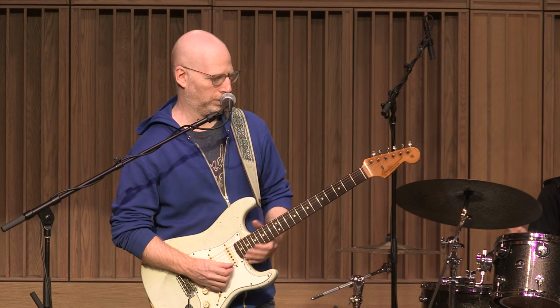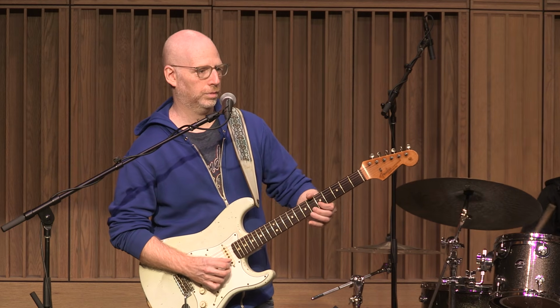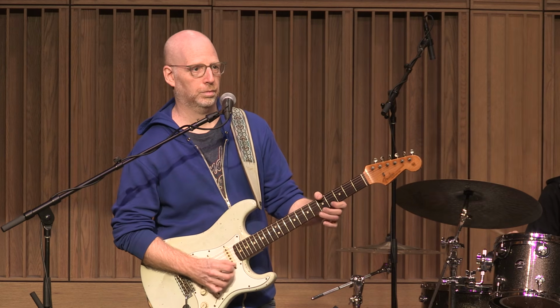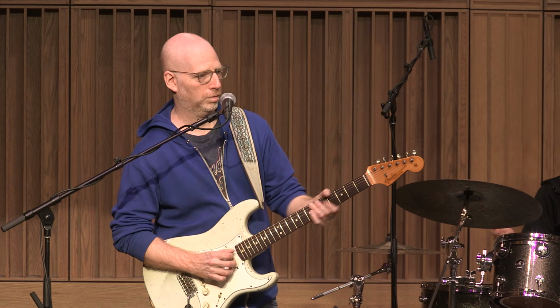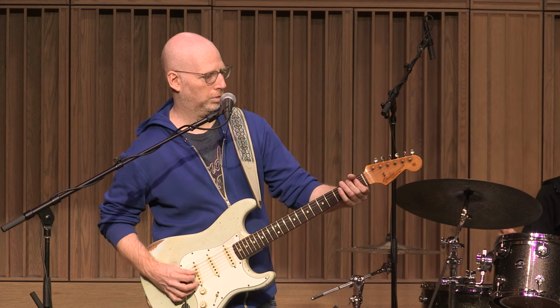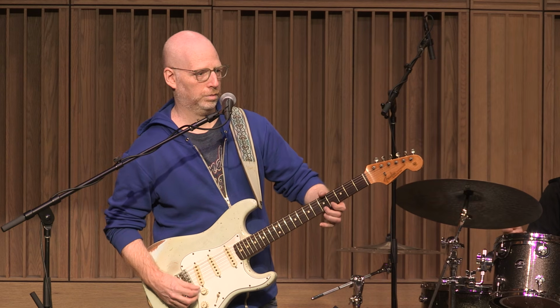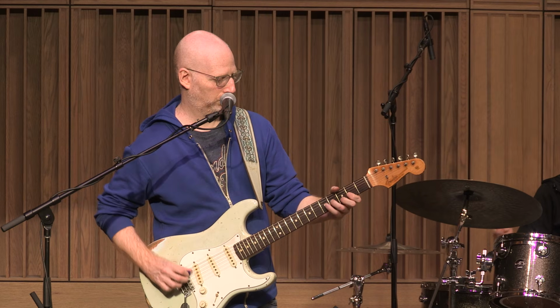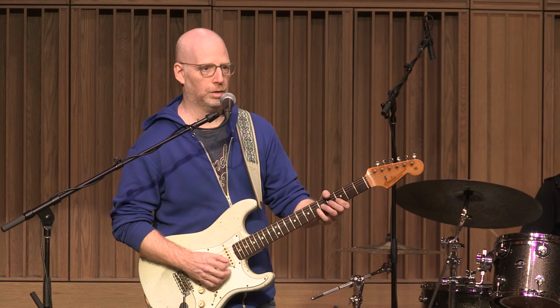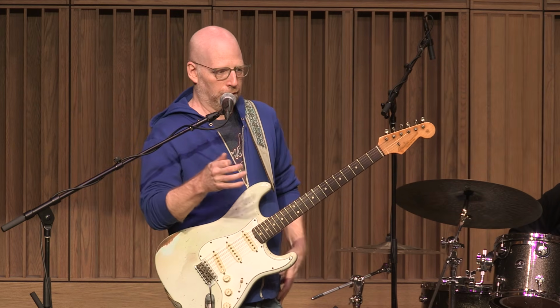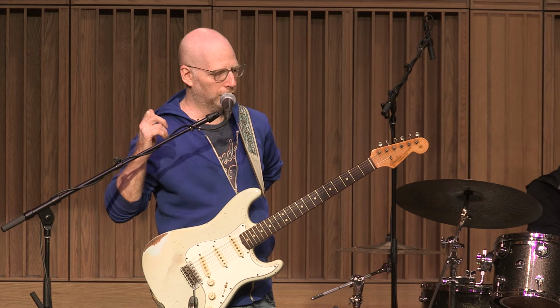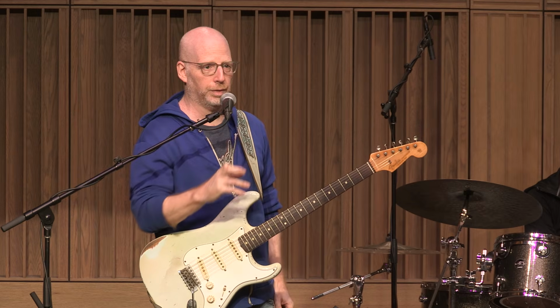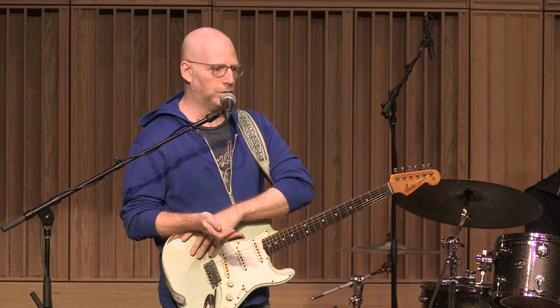Now I'll add some chromaticism. I started to get off it. But the idea is, this is as much as you can. It's called highlighting the harmony. You highlight the harmony, so you can hear each change of the chord moving around, and then you just play around the chord notes. That's the next step, and then after that comes scales.